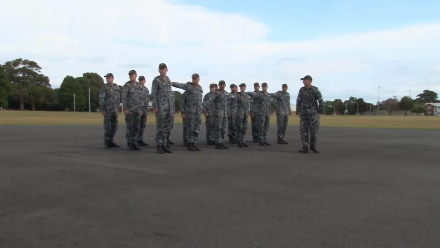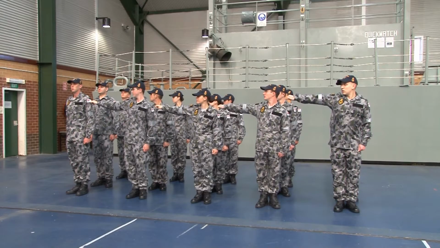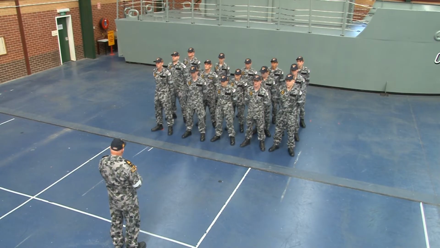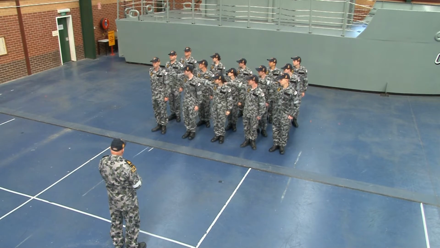This drill can be conducted from the right or left. For the purpose of this video, we will conduct it from the right. This drill has 3 movements. First movement. At the order by numbers by the right dress, every individual except the right or left hand marker turns their head and eyes smartly to the right.